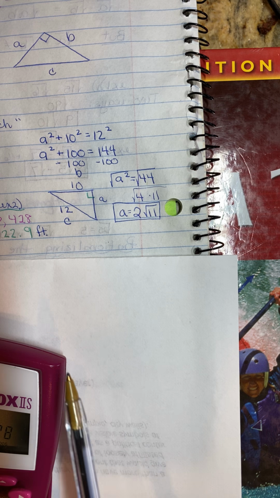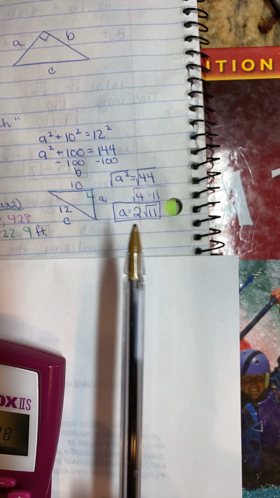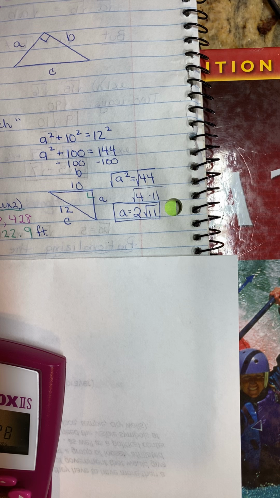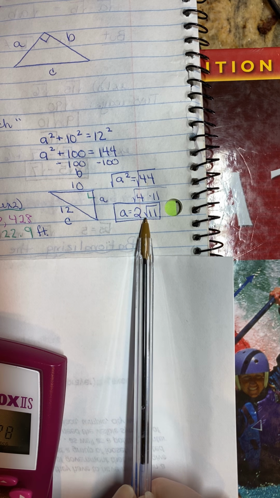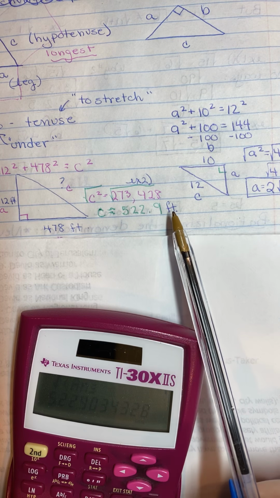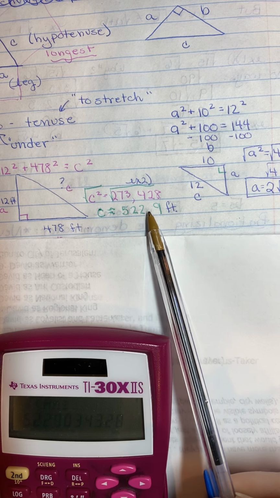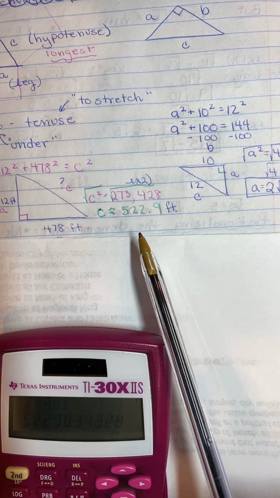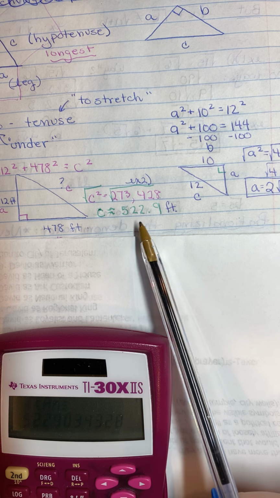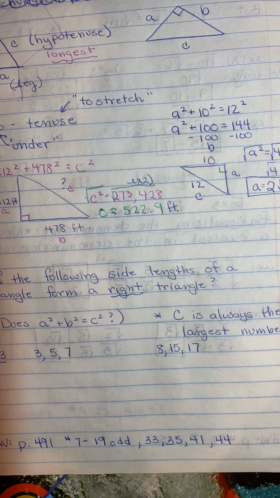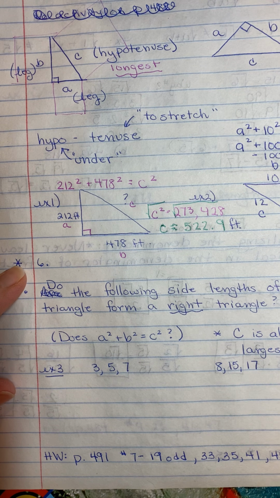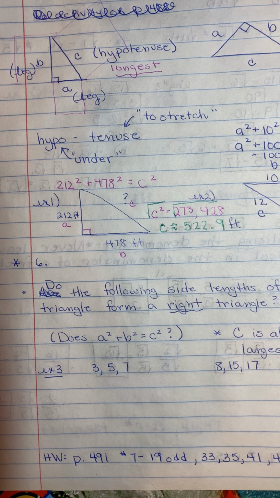Don't be worried about which way you should do it. The book or I will indicate find the answer in simplest form or find an approximation. And remember, whenever you have a word problem, then we can always find an approximation. All right, I wanted to take a look at number 6 in your book.